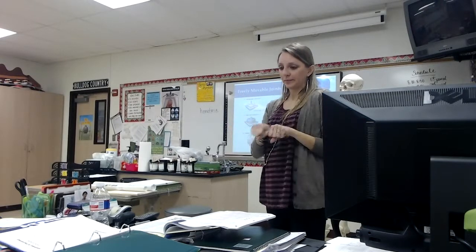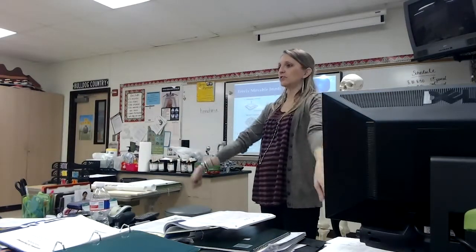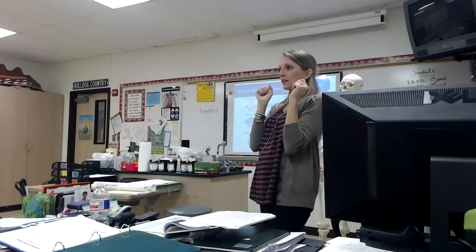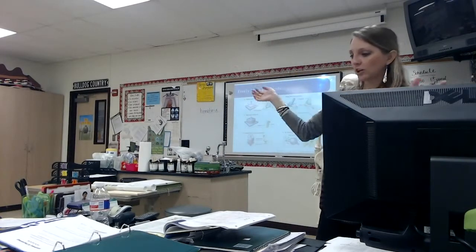So the first type on here is gliding joints. This would be like your carpals and your tarsals. Those bones move, but they just glide against each other. Gliding is like you're moving two flat surfaces. A hinge joint is only going to move one direction. Your elbows are hinge joints. Your fingers are hinge joints. The knee is a hinge joint, right? It's just like a hinge on a door. It only moves in one direction.